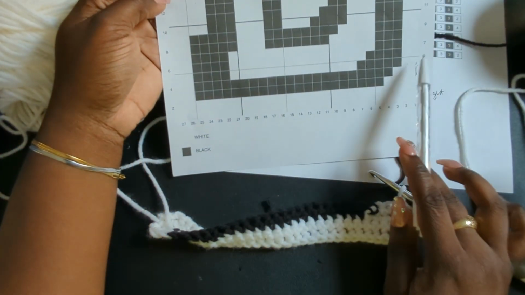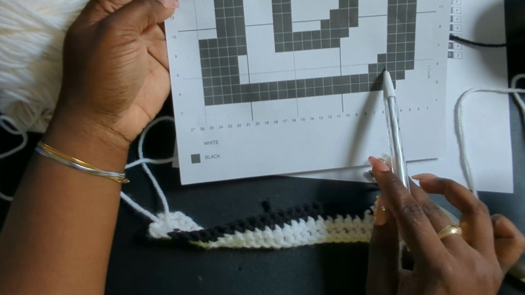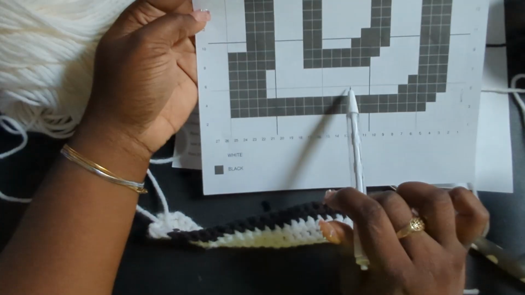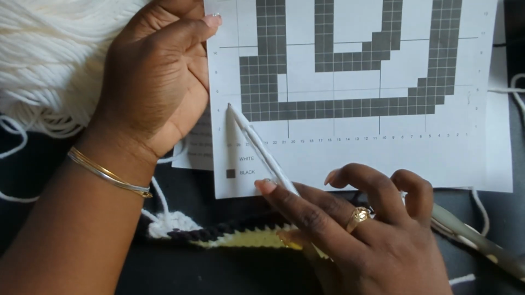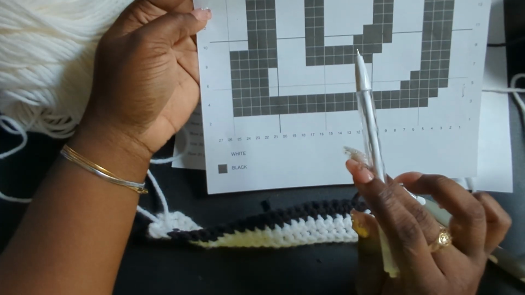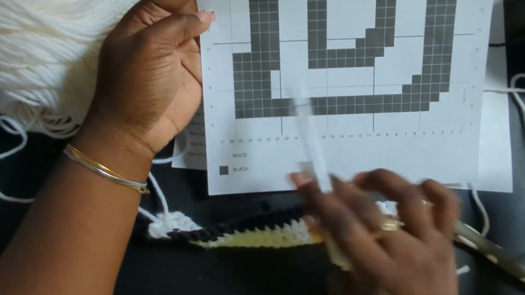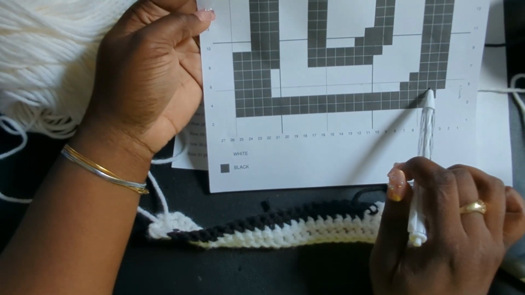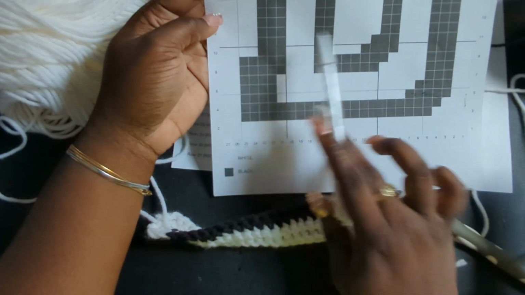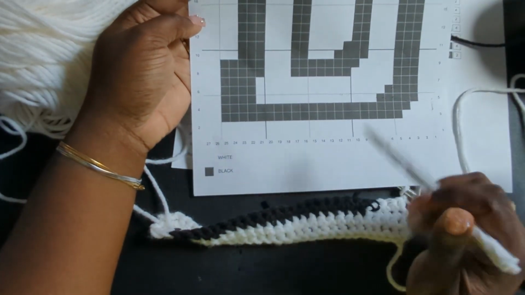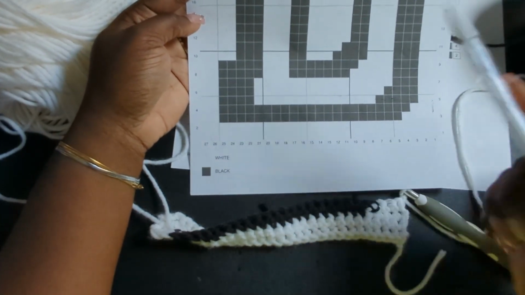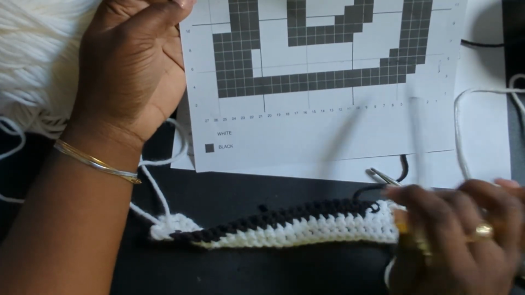Now we already have 1 white, a black, and a white. So I'm gonna leave the white that's on here for this part. And then I'm gonna add another black, just because this is only 5 stitches and it goes down to 3. And so that's how I calculate if I'm gonna carry a yarn or add another ball to it. I added it at the beginning because this was over.